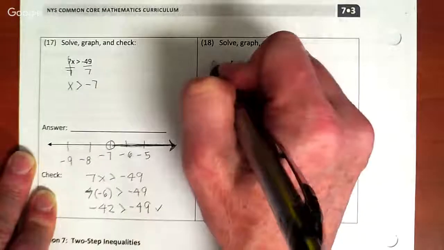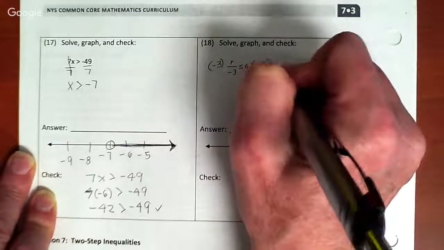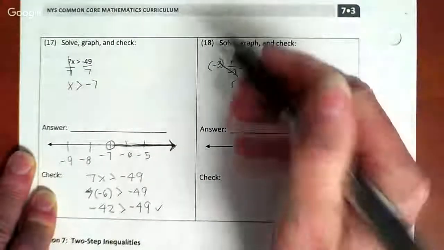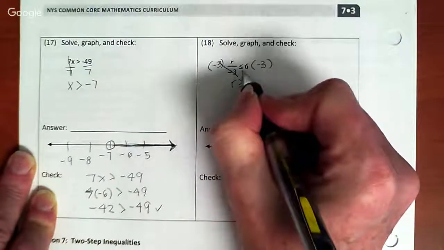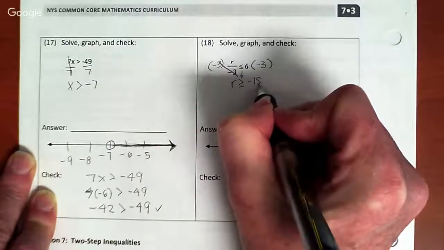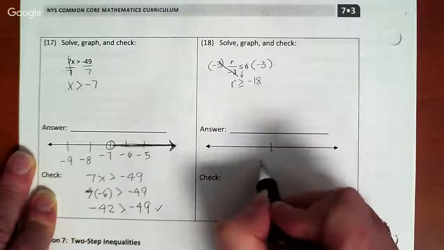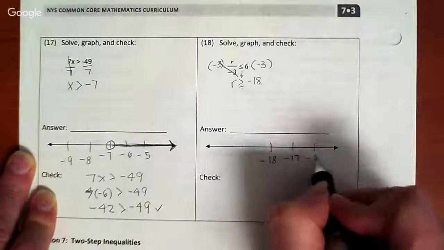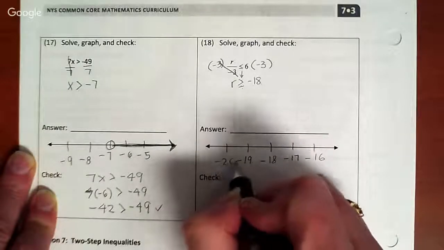Here we're going to multiply both sides by negative 3. Here's our exception to the rule, ladies and gentlemen. Remember, we are multiplying by a negative number, which means we switch our sign. Okay, remember we switch our sign? So we've got negative 18. So r is greater than or equal to negative 18. We have negative 18, negative 17, negative 16, negative 19, negative 20.